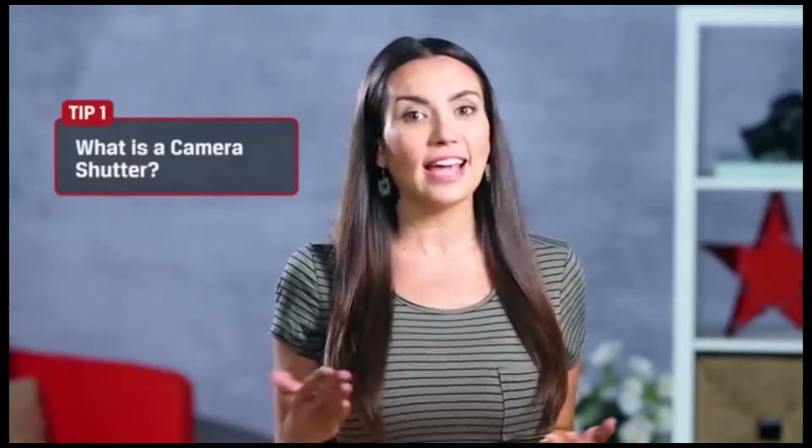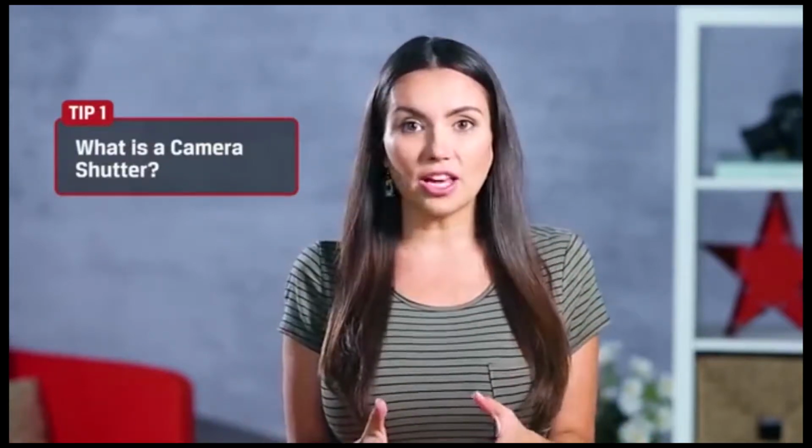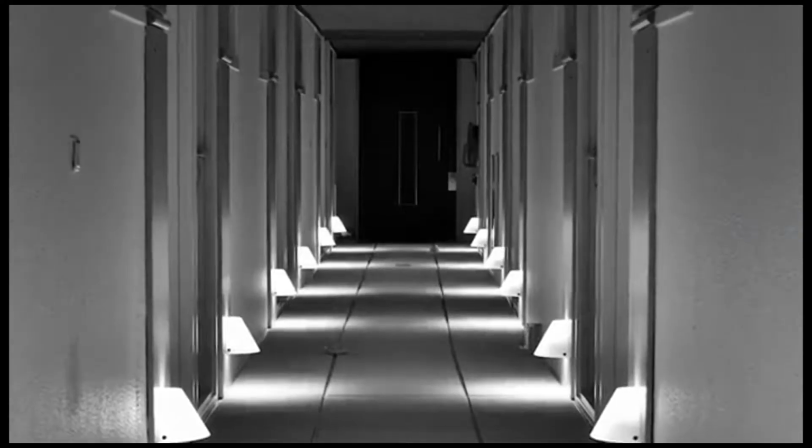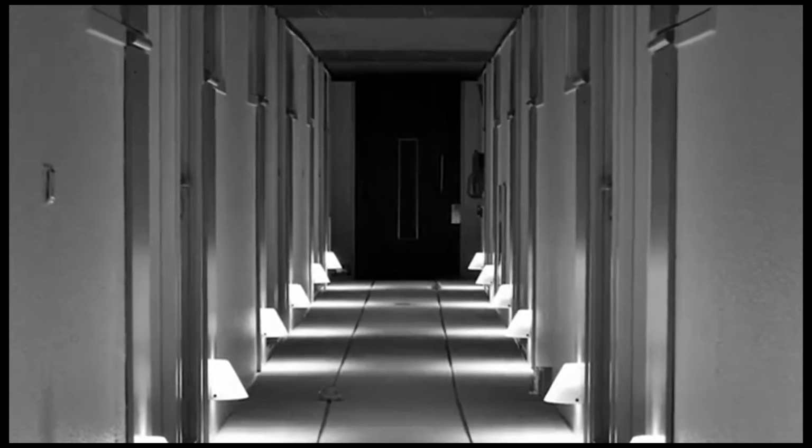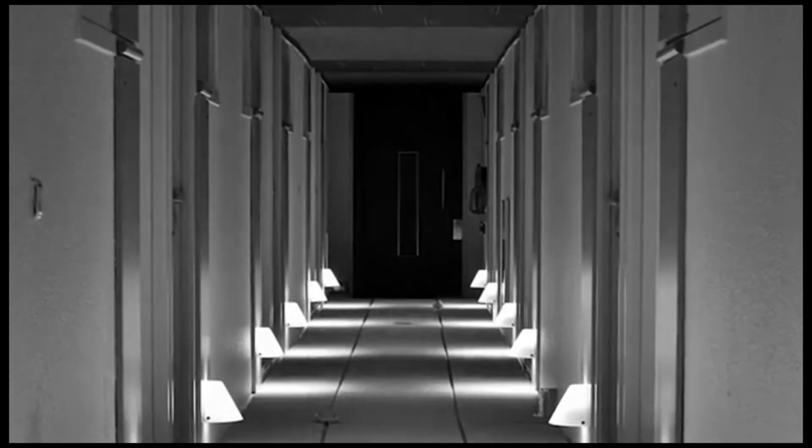So what is a camera shutter? The easiest way to think of a camera shutter is to think of a door at the end of a hallway. When you look down the hallway, just on the other side of the door sits the camera sensor. When the door, or shutter, opens, the light hits the sensor and creates the picture. Once the picture is created, the door immediately closes.